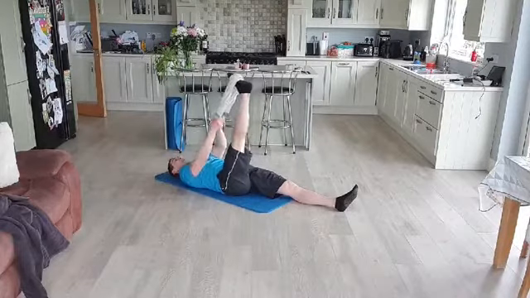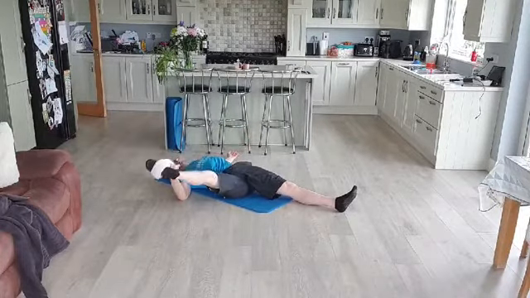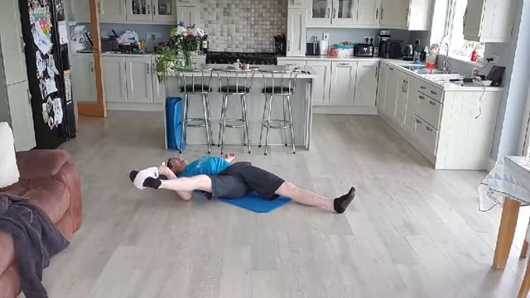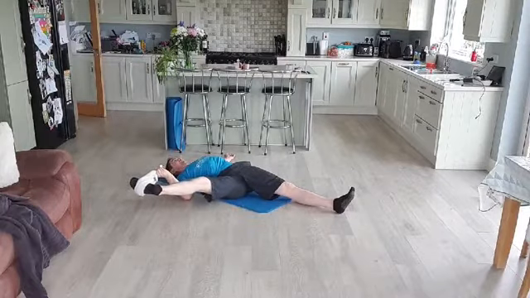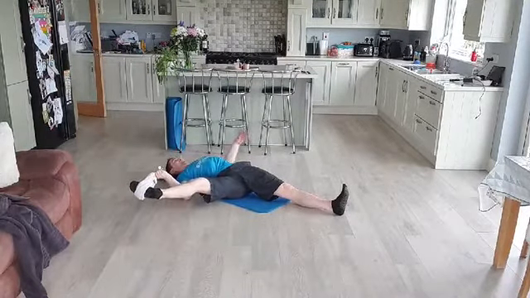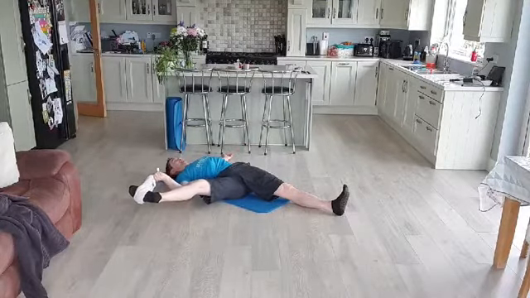Relax that. Out to the outside. Opposite shoulder stays down. That's your guide as to how far you go. And then pull up. Breathe. So opposite shoulder, opposite hip should be comfortable.